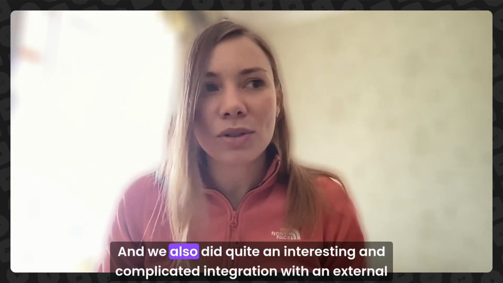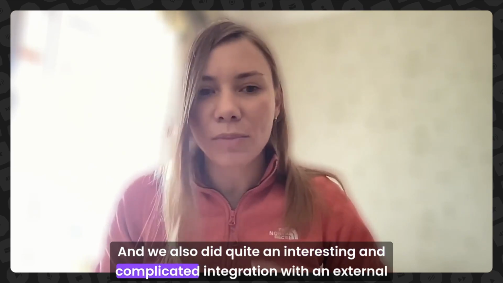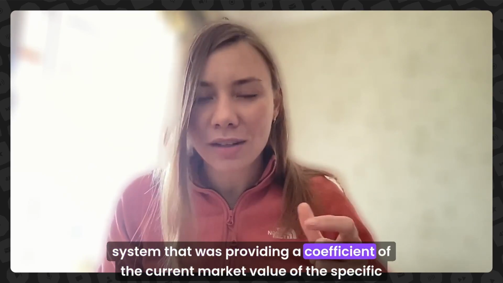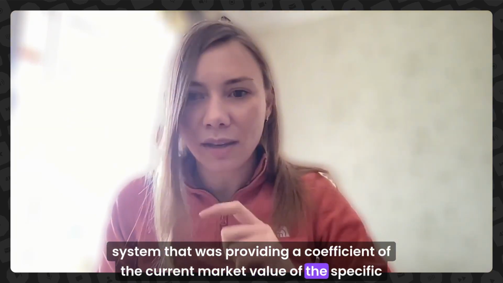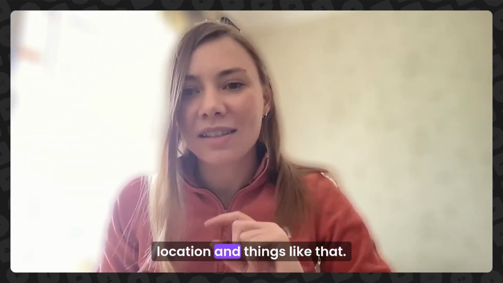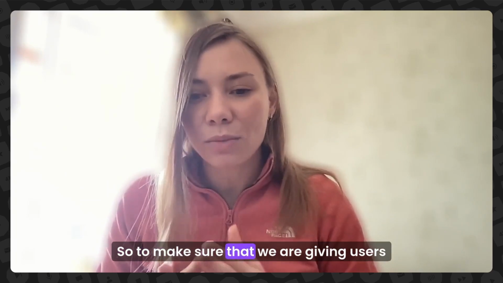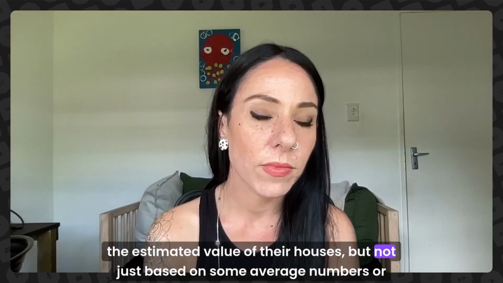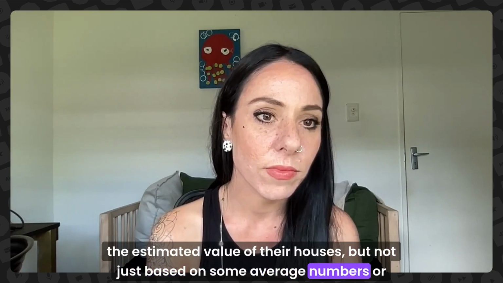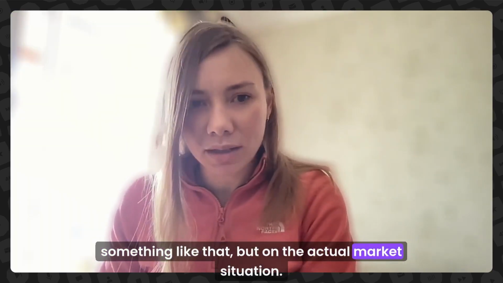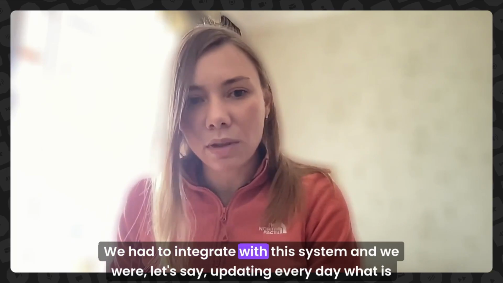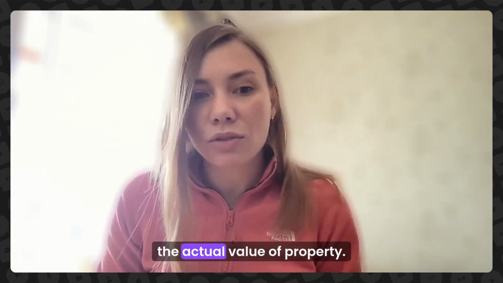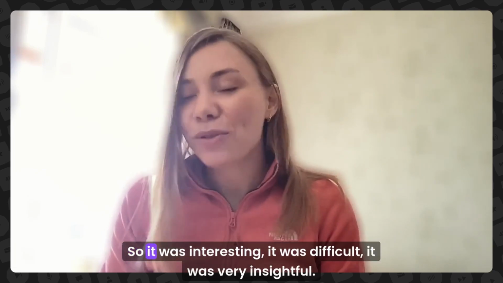And we also did quite an interesting and complicated integration with an external system that was providing a coefficient of the current market value of the specific location and things like that. So to make sure that we are giving users the estimated value of their houses, but not just based on some average numbers or something like that, but on the actual market situation, we had to integrate with this system. And we were updating every day what is the actual value of property. So it was interesting. It was difficult.